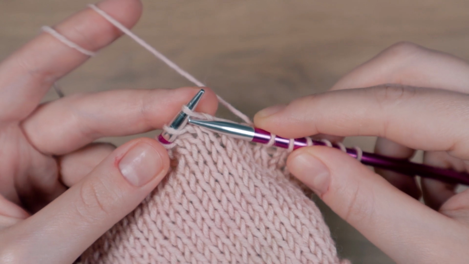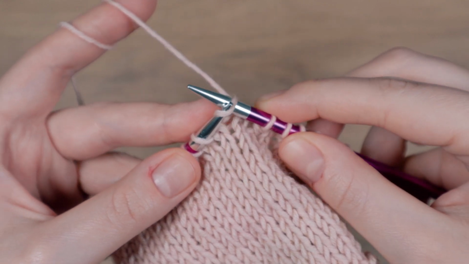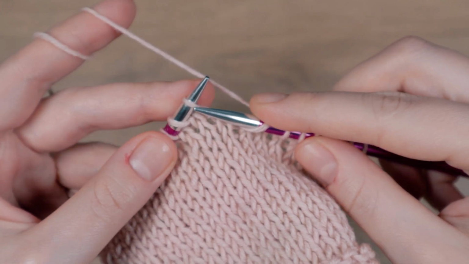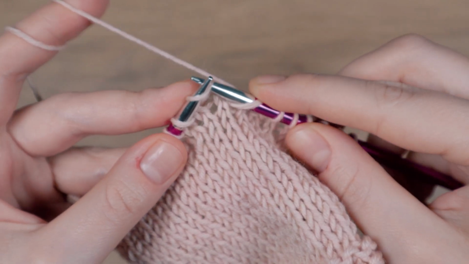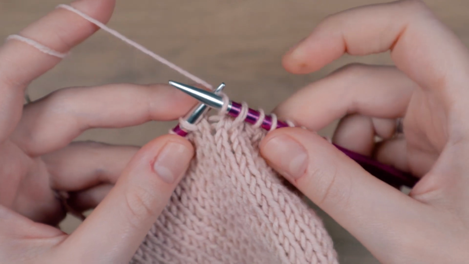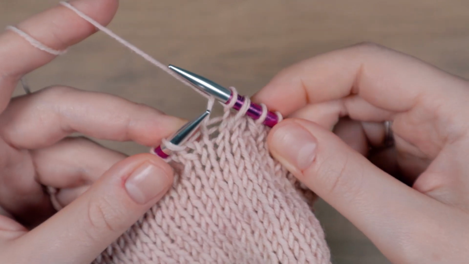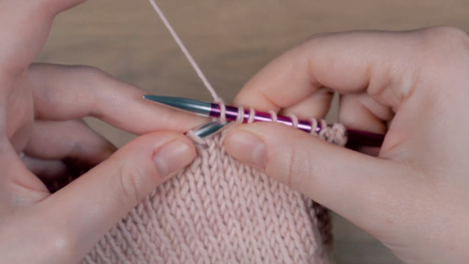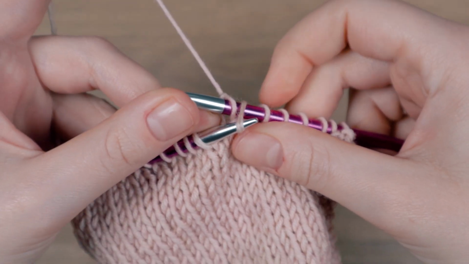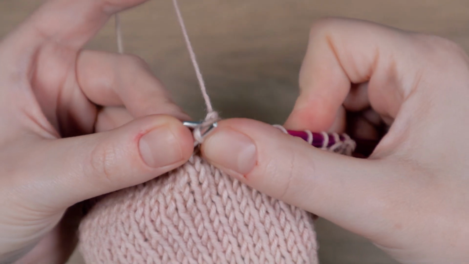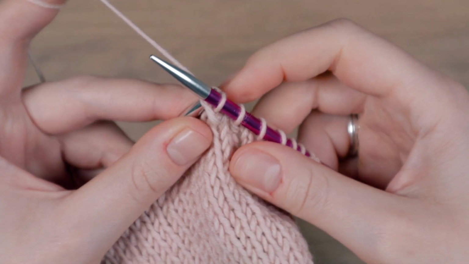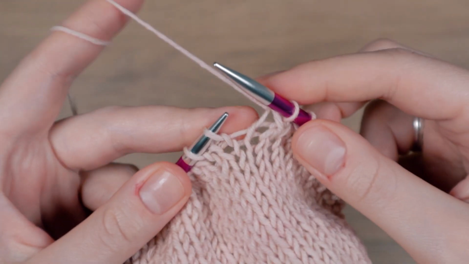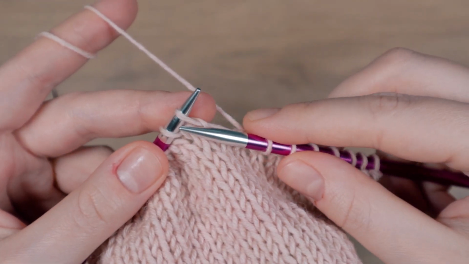Again, slip one stitch knitwise. Knit a stitch and pull the slipped stitch over the knit stitch. I will show you a few more stitches.